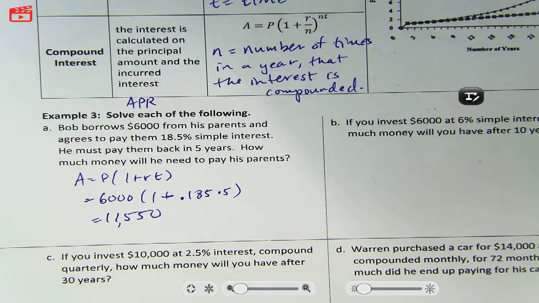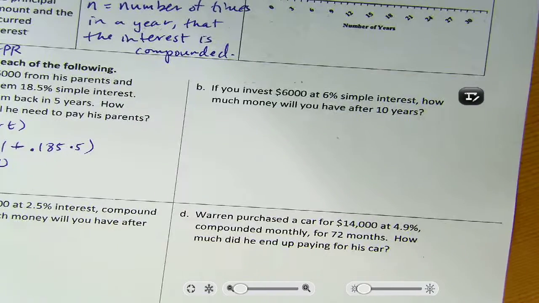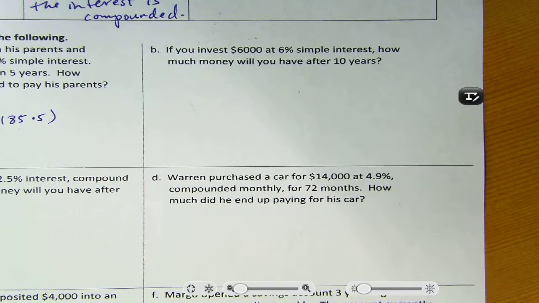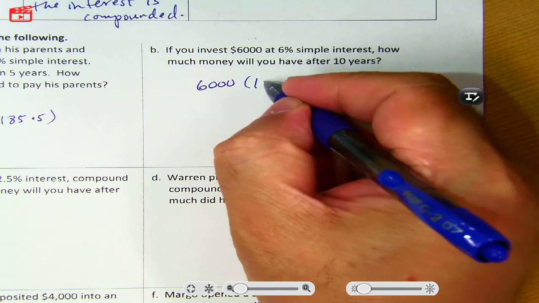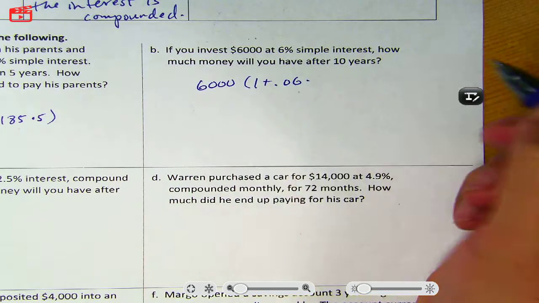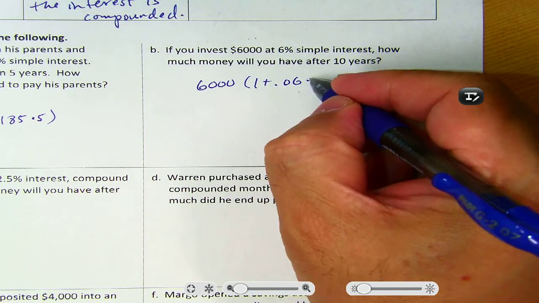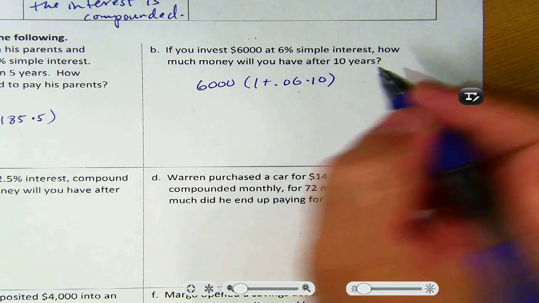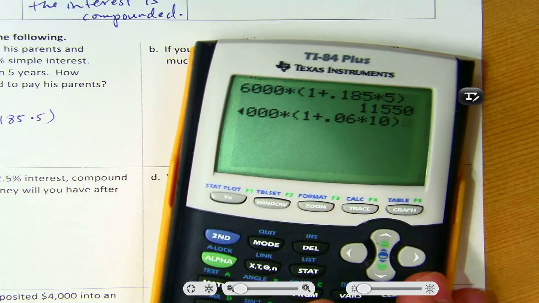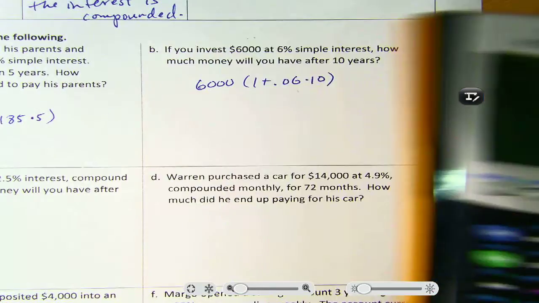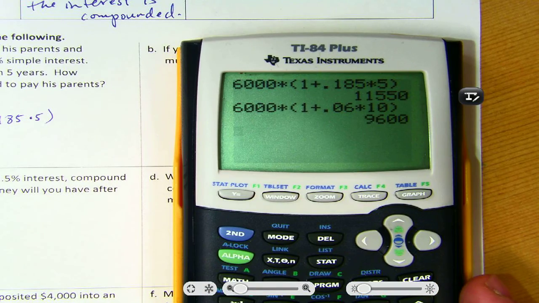All right. Part B. So it's another simple interest example. If you invest $6,000 at a simple interest of 6%, so it's 1 plus 0.06 times 10, how much money do we have after 10 years? Put that in. So it's 6,000 times 1 plus 0.06 times 10. That's the initial amount of 6,000. Put that in and you get 9,600.